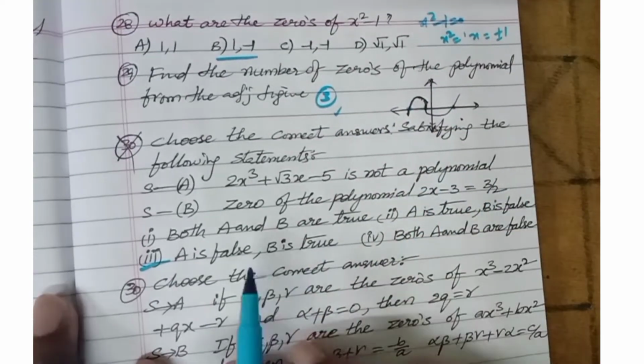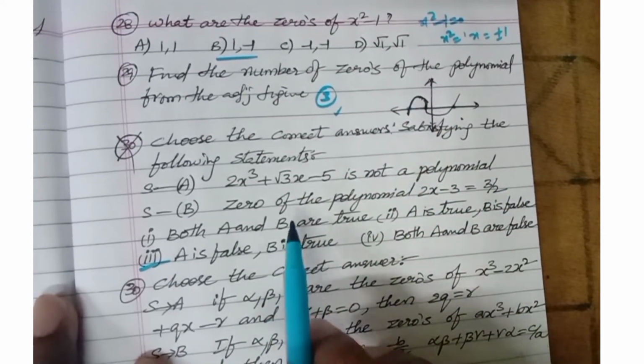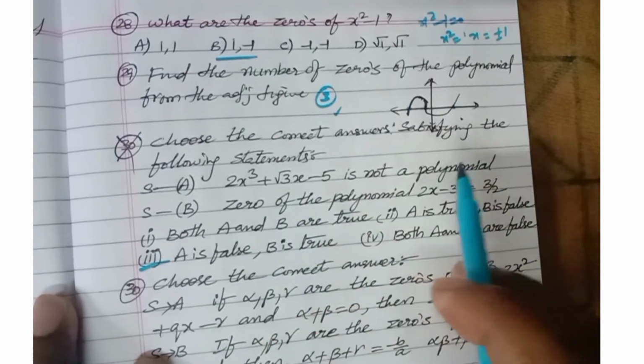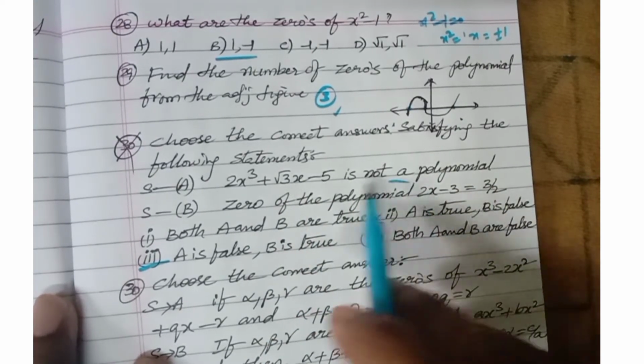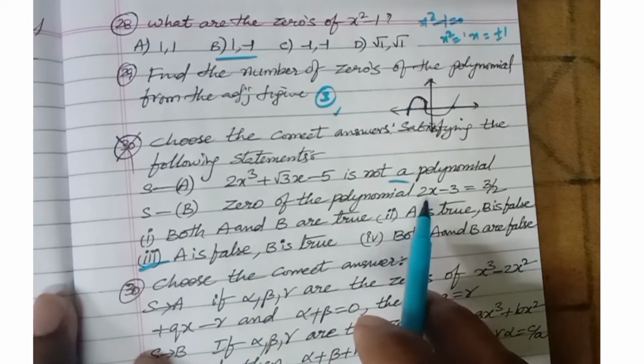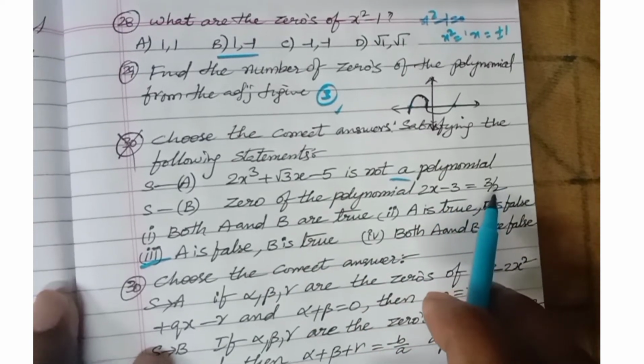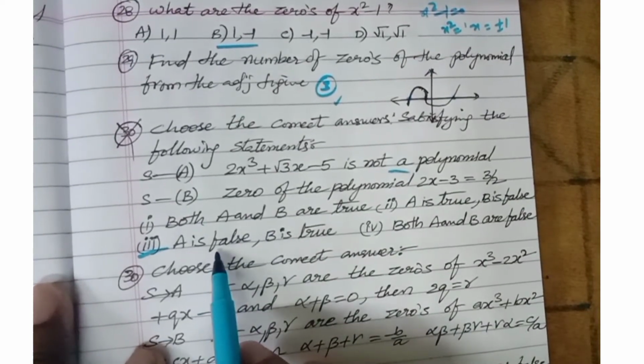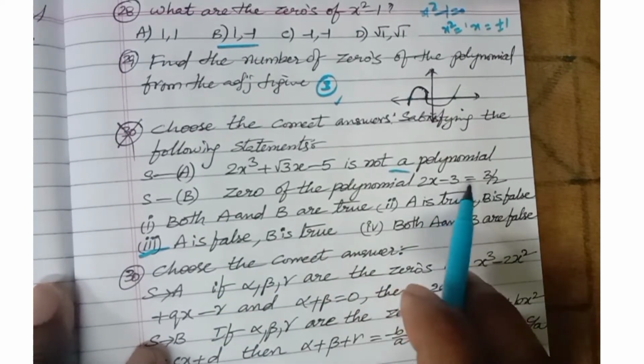Choose the correct answer satisfying the following. 2x cube plus root 3x minus 5 is not a polynomial. So it is a polynomial. Zero of the polynomial 2x minus 3 is equal to 3 by 2. So here A is false, it is a polynomial. B is true.